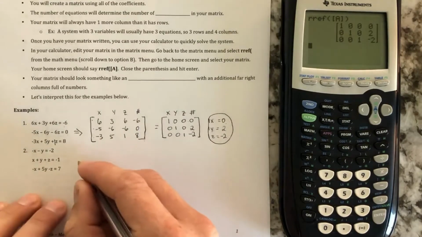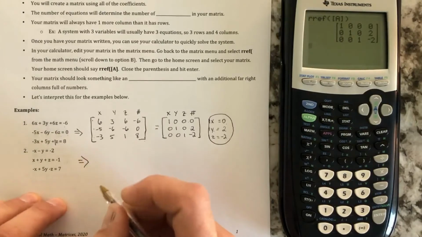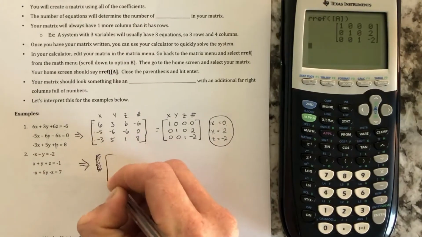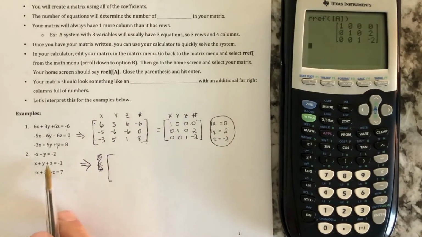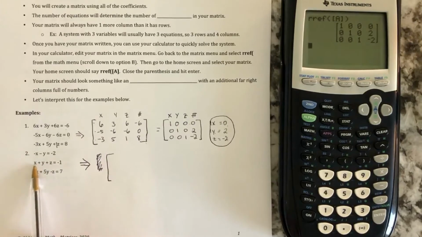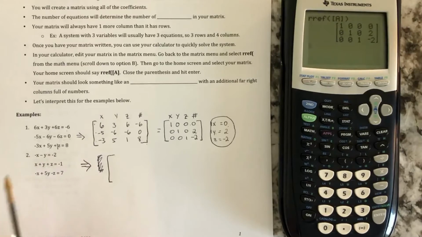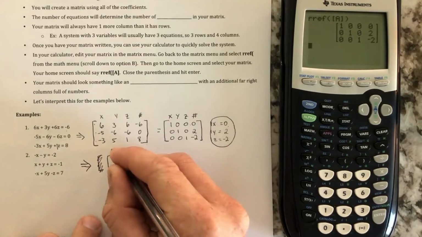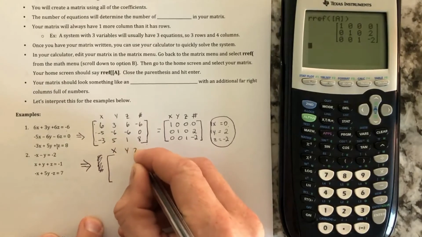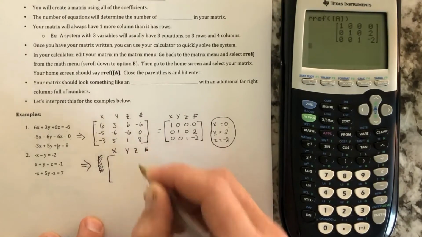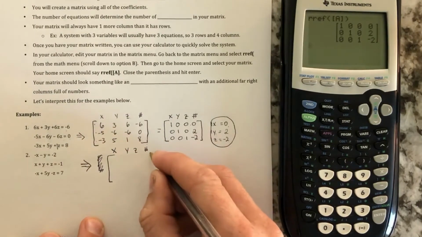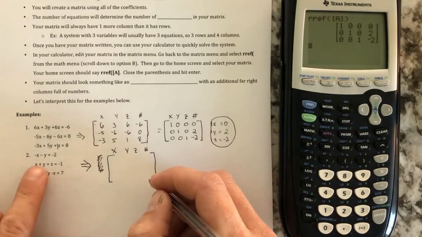On this second system, it's going to work the exact same way. Let's go ahead and make a matrix to represent our system of equations, but we need to be a little bit careful because we see x, y, and z in the system, but this first equation only has x and y. That means the coefficient with z is 0. So let's go ahead and write our x, y, and z and the number above our matrix here. And let's put the coefficients in.